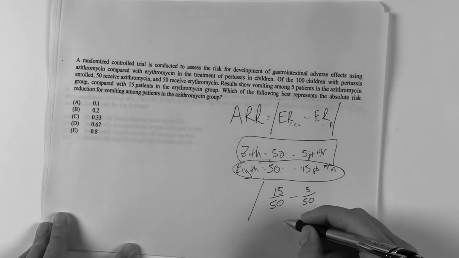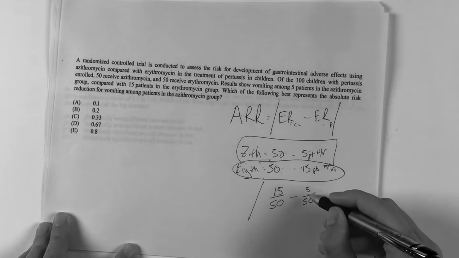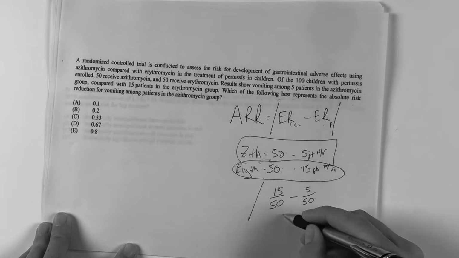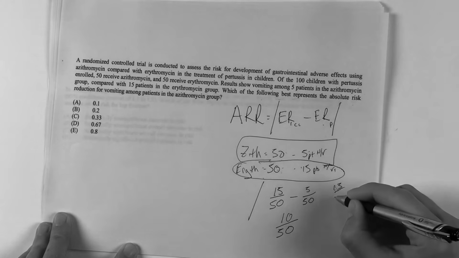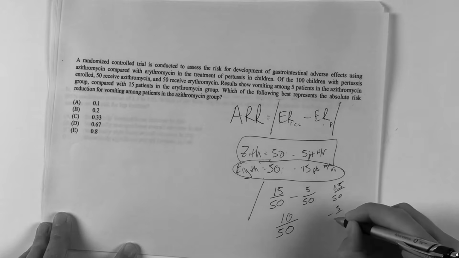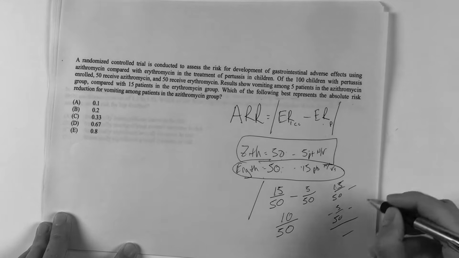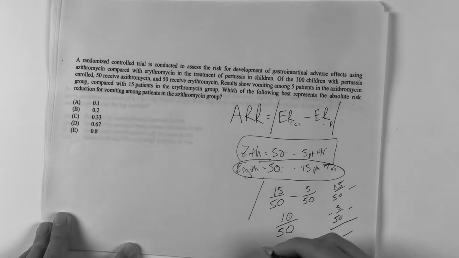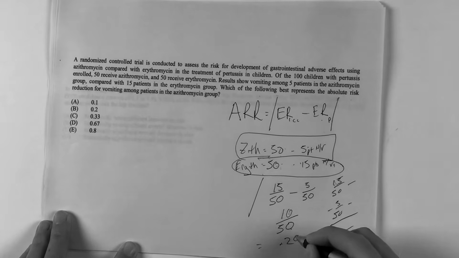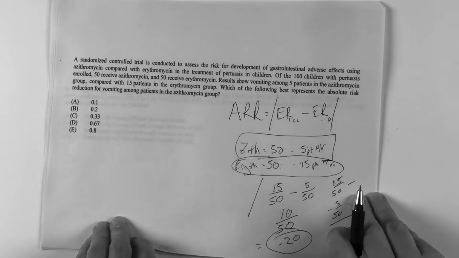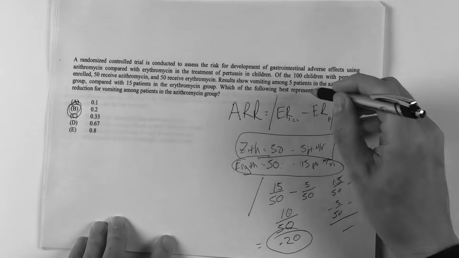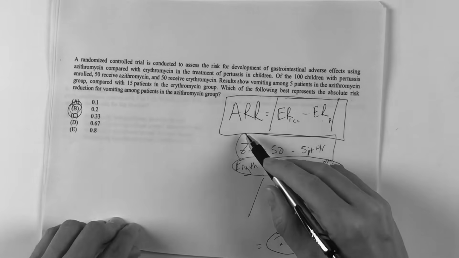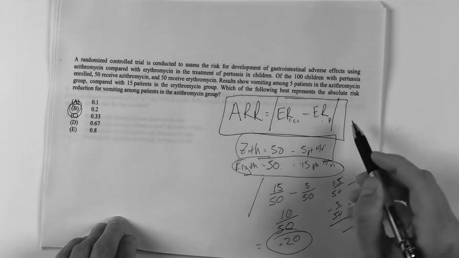And so when we subtract these, it's basic math here, and we got 10 out of 50, right? And now this goes back to your high school algebra. You got to have a common denominator and all that kind of good stuff. And so you're going to get 10 out of 50 or 0.2, okay? That's how you solve that one. So that would be answer choice B as in boy, okay? But you had to know the formula, okay? Absolute risk reduction, event rate control minus event rate placebo, all under the absolute value flag.